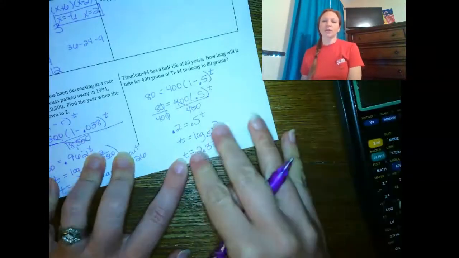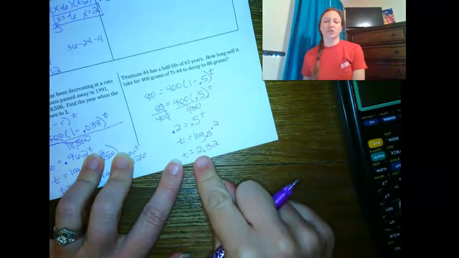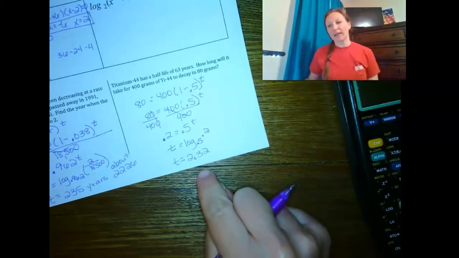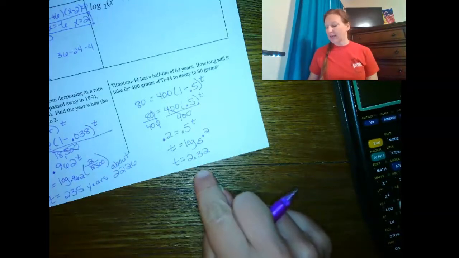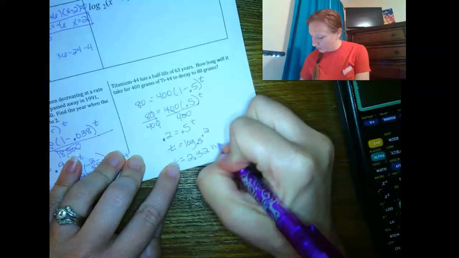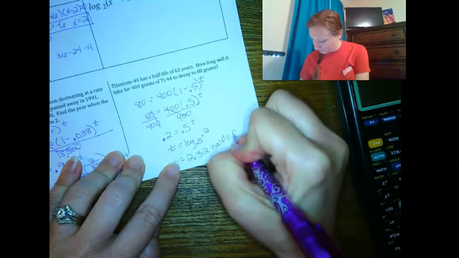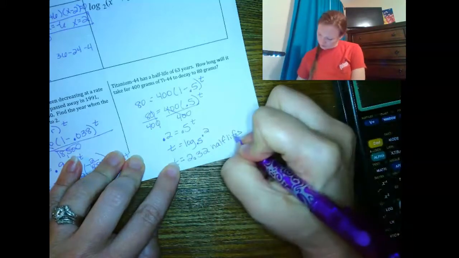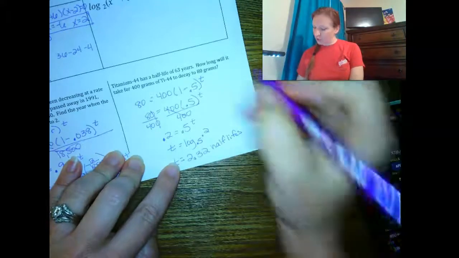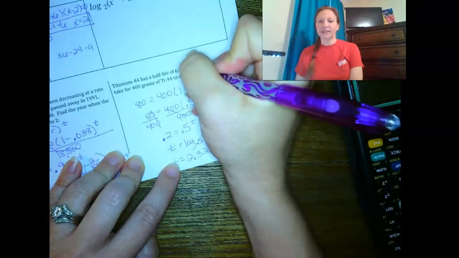Now the tricky part is to translate this answer based on this scenario. This is how many half-lives it takes for titanium-44 to decay. So it's taking 2.32 half-lives. But each half-life is 63 years.